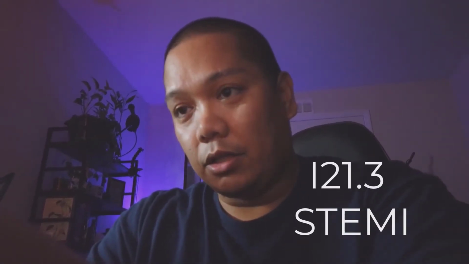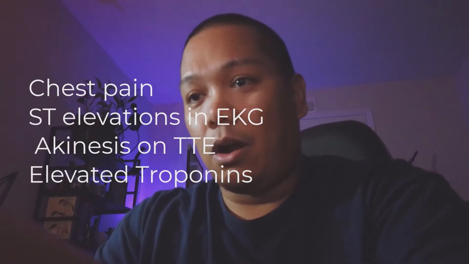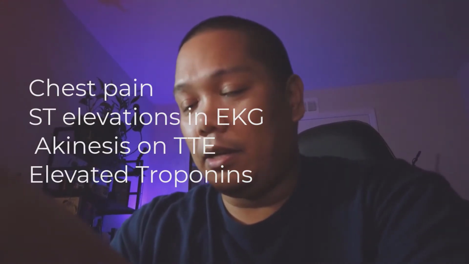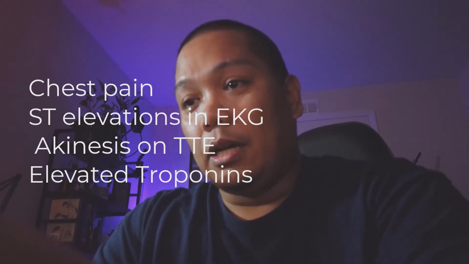I do have one that really caught my eye where I had to correct the procedure code, the ICD-10 PCS procedure code. So this was a patient who had an ST elevation myocardial infarction. Patient presented with chest pain, positive EKG, akinesis on the echocardiogram, troponins elevated. I mean, there's no way of disproving that. The patient also had respiratory failure with respiratory distress, placed on BiPAP.